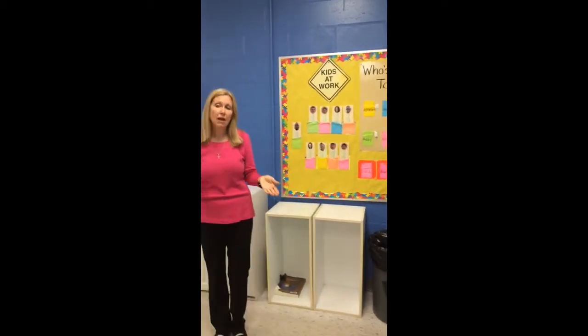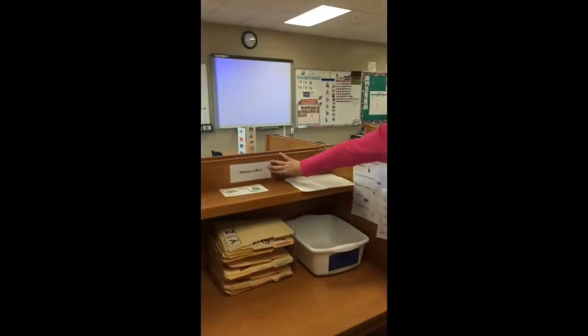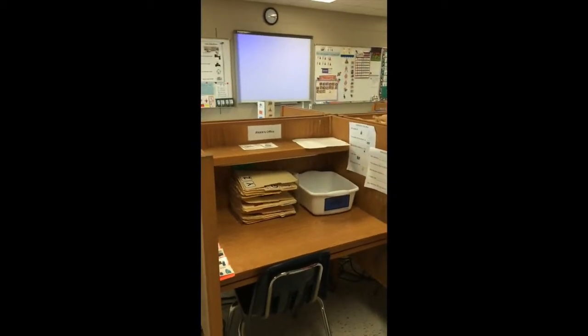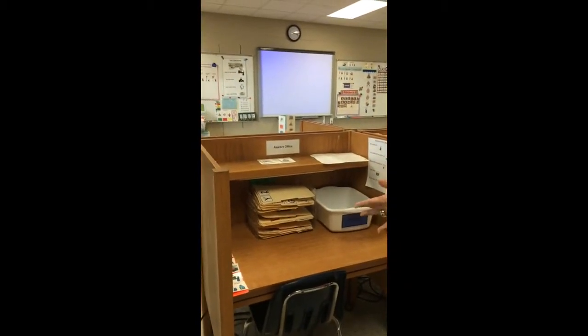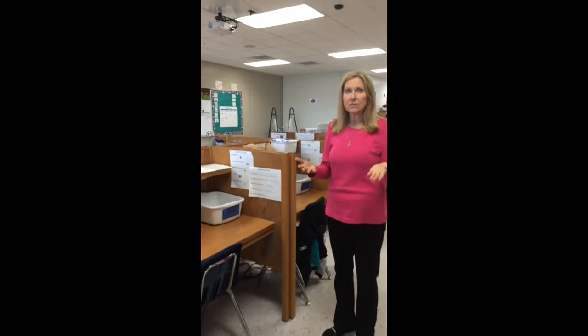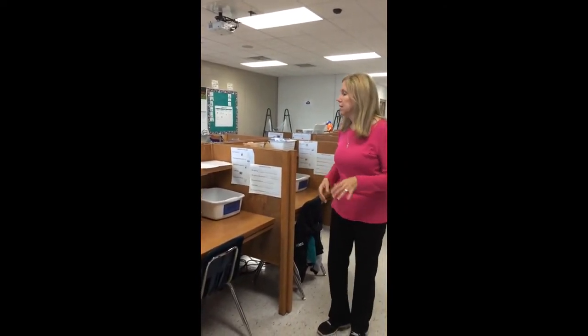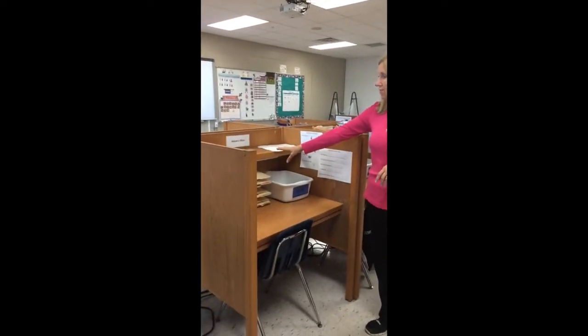So how they first start working in my classroom is at their daily office, and all of the students have their own office. It's just a study carrel, and I've labeled it as their office, again, to try to get them keyed into they're coming to school, they're going to do their work, they're going to do their job, so they would do their office work.